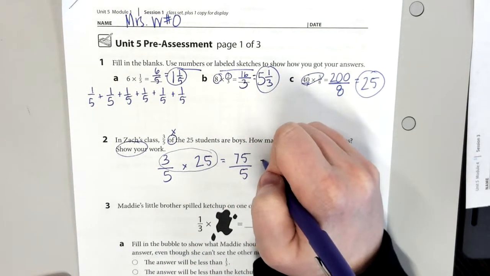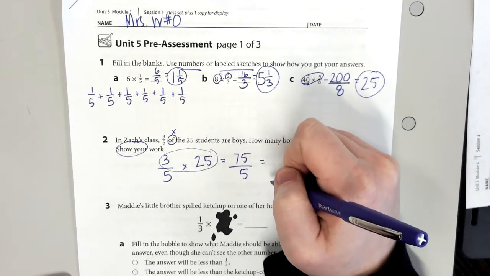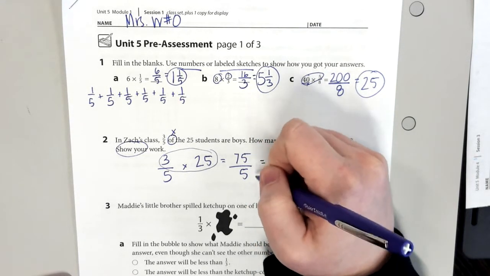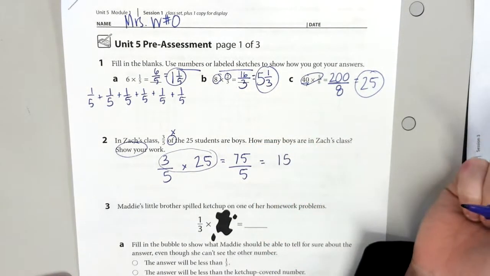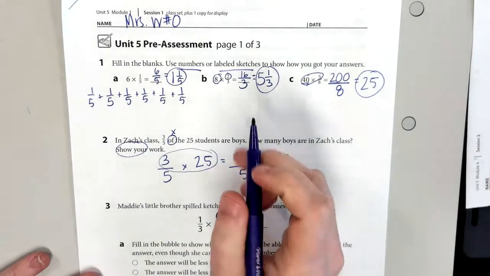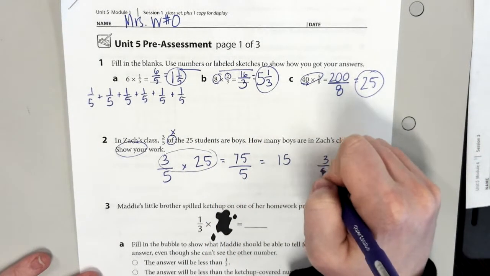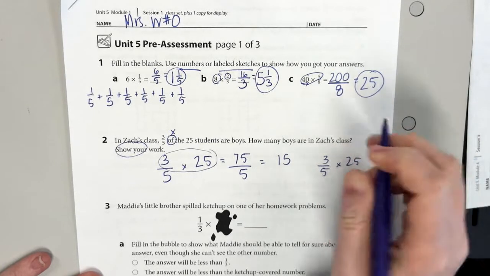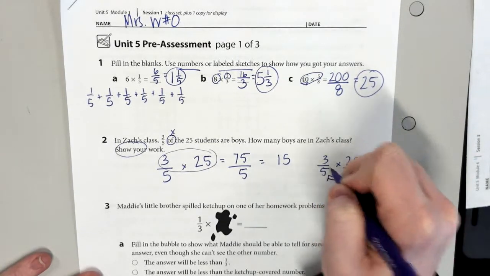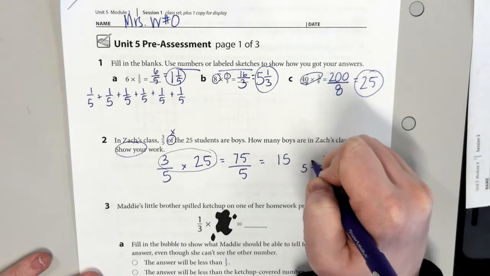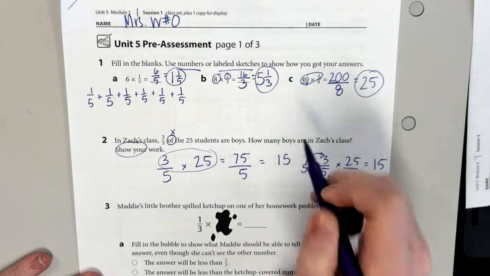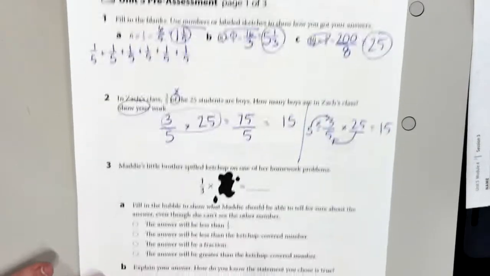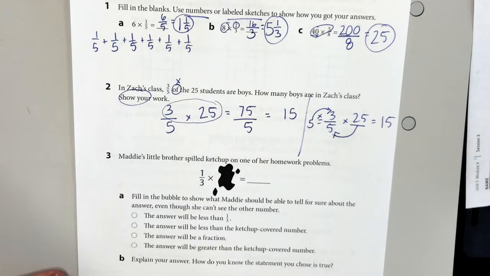And I can change that to a mixed number, because right now it's an improper fraction. 15 groups of 5 goes into 75. Or we also know the strategy of, if I have 3/5 times 25, 25 divided by 5 equals 5. And then I can take 5 times 3 equals 15. Either strategy works.